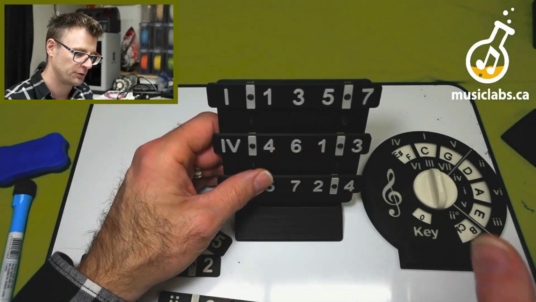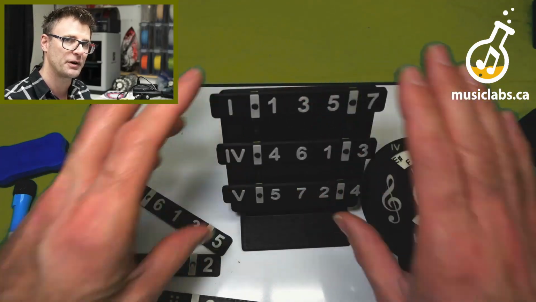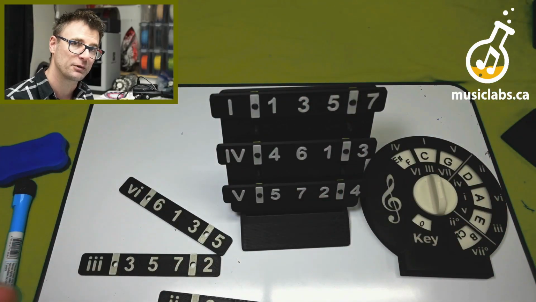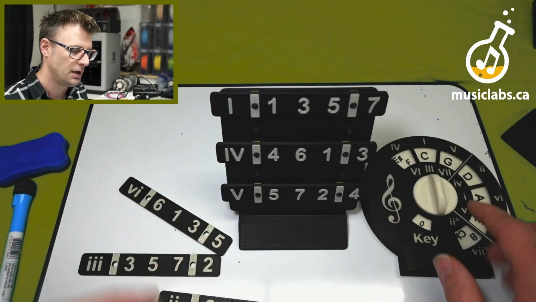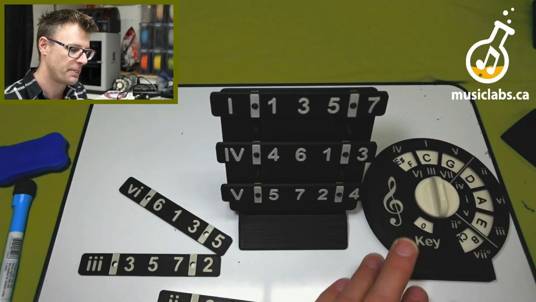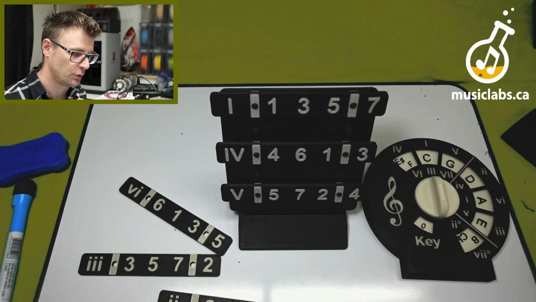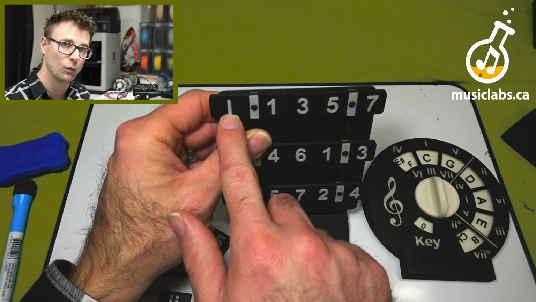That's this guy. So we've got our circle of fifths dial, and again, you can use the chord and lead generator concept and a piece of paper to learn this theory. But, of course, this is a lot handier. So let's turn our dial, which is C underneath the 1 for C major, and we want to make a C major chord. We would use the 1, the 3, and the 5 because that is our 1 chord.